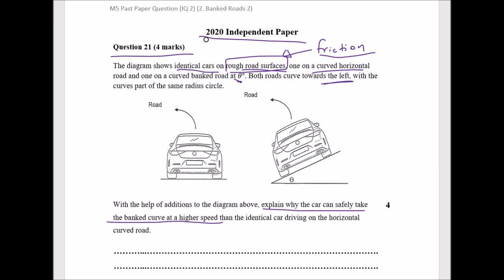In the first diagram, on the flat road, we have a normal force going upwards, and we also have a gravitational weight force pulling down. I drew these diagrams a little bit different in length, but they are equal to each other.